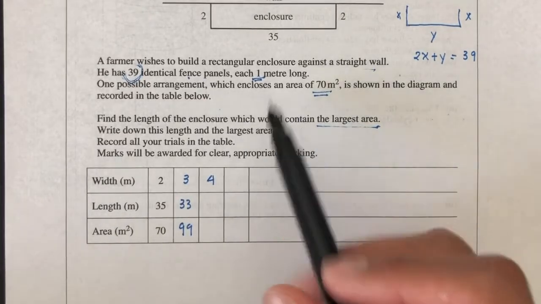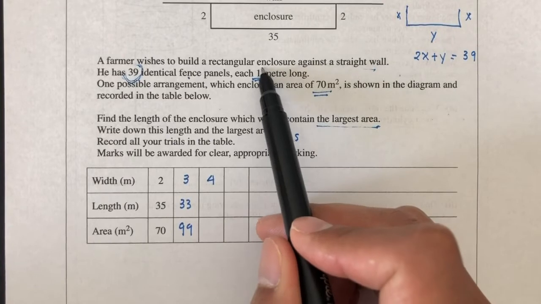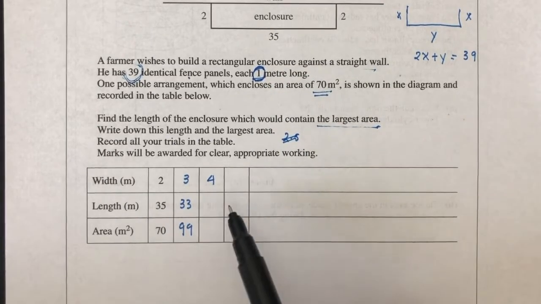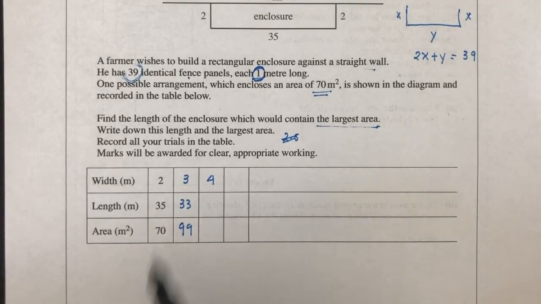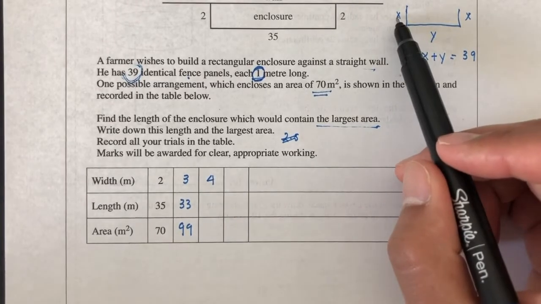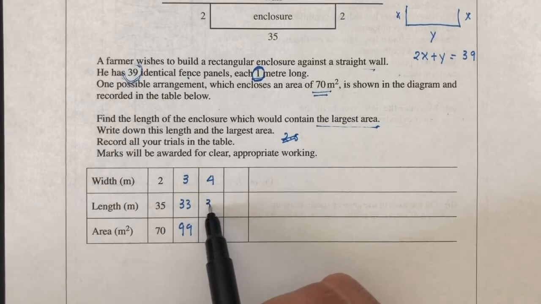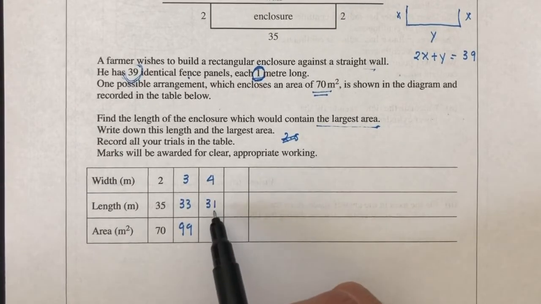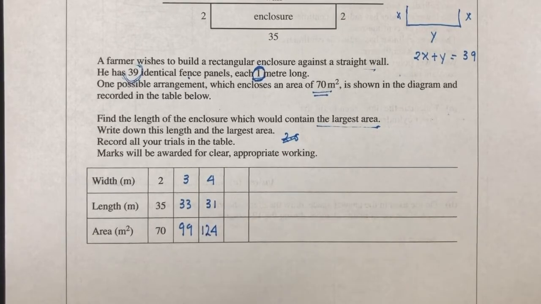You might ask why we're not taking values like 2.5. Because each panel is 1 meter long, everything increases by 1, so it will not be a half increase. That's why we take 1 by 1. So if that was 4, 4 plus 4 is 8. 39 minus 8 will be 31. So now what is the area? That will be 4 times 31, which is 124.